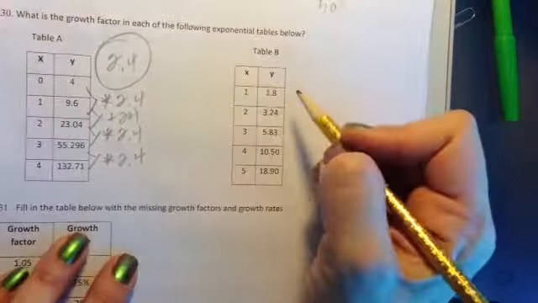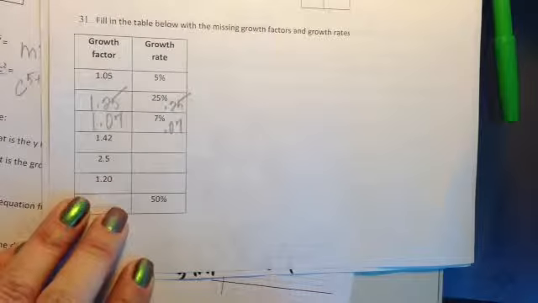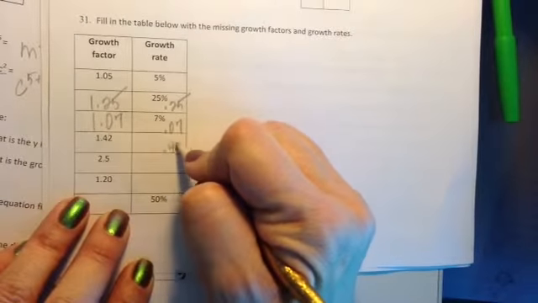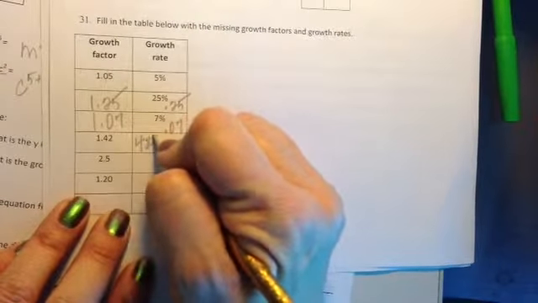Growth factors related to growth rates. As a decimal, 25% is 0.25. When I add it to 1, I have a growth factor of 1.25. As a decimal, 7% is 0.07. When I add it to 1, I have 1.07. Must have added 0.42. That puts me at 42% growth here.